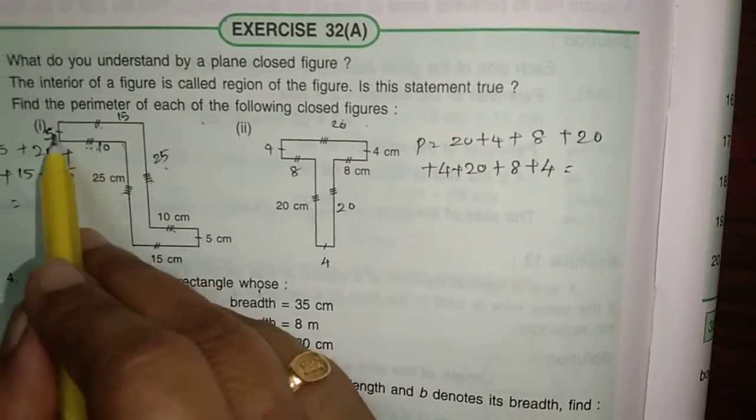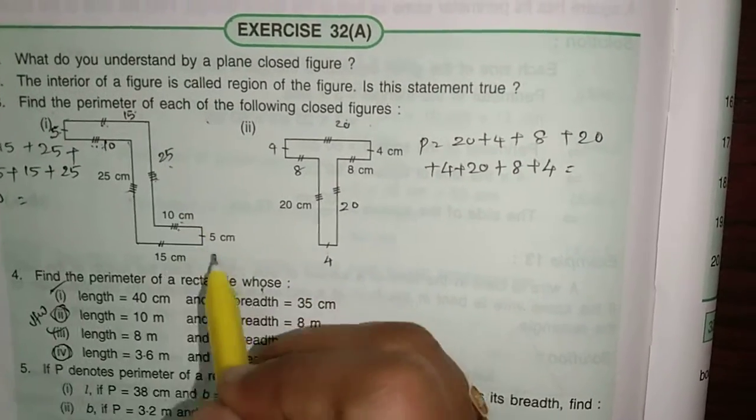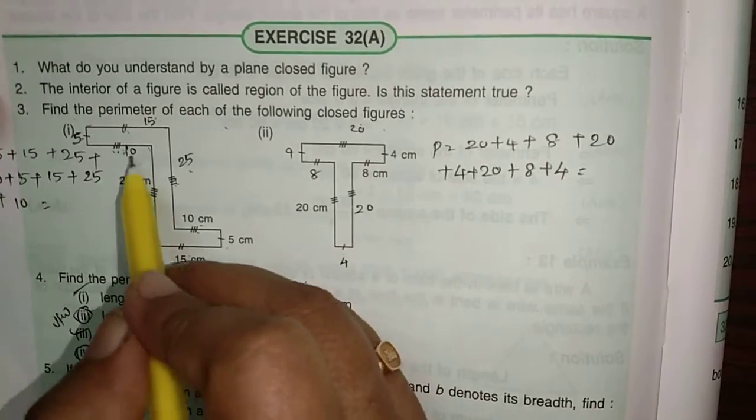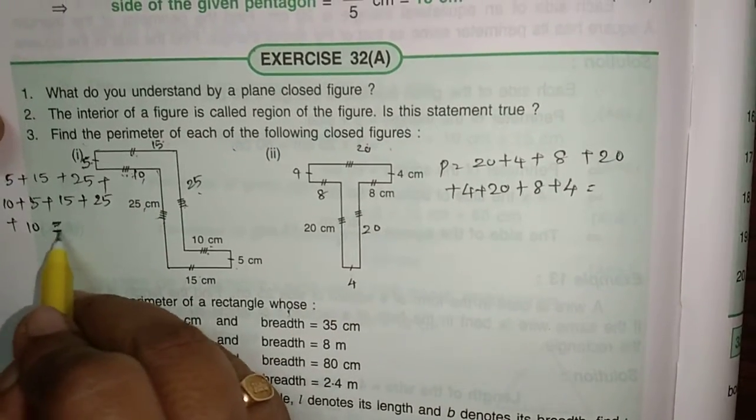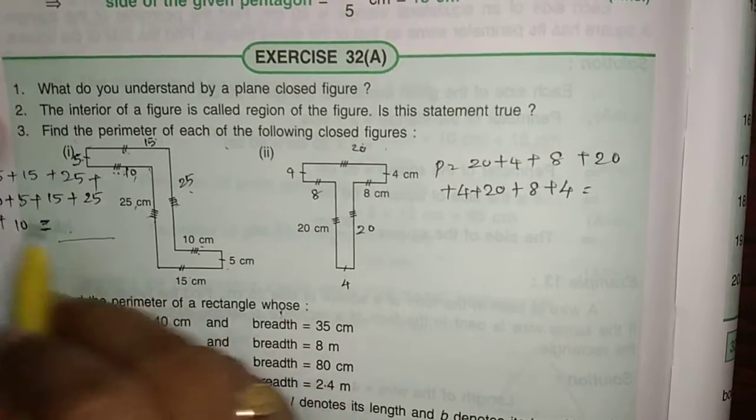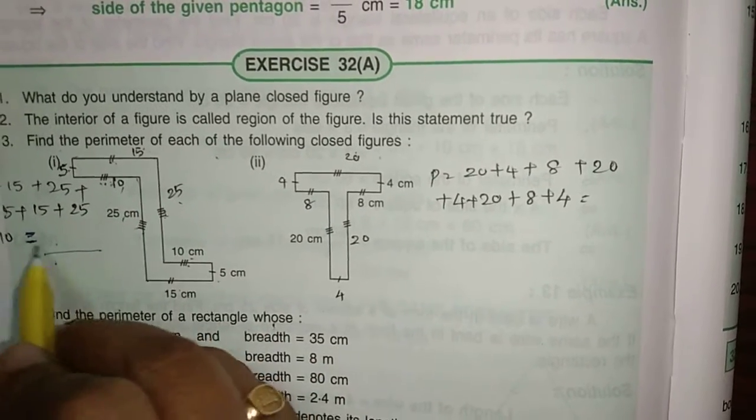Now we can add 5 plus 15 plus 25 plus 10 plus 5 plus 25 plus 25 plus 10, and you will get the perimeter. That means you have to find out yourself. I have just given the clue, find out the answer.